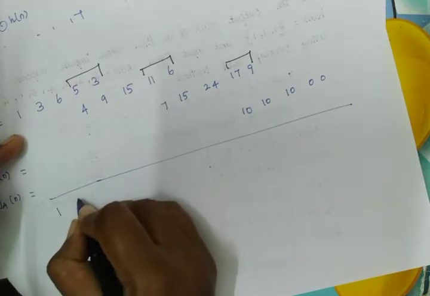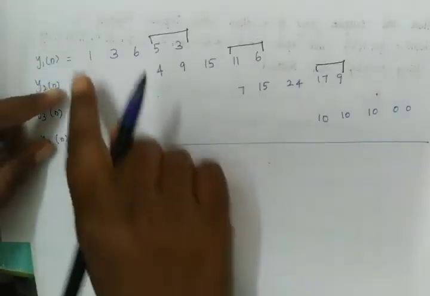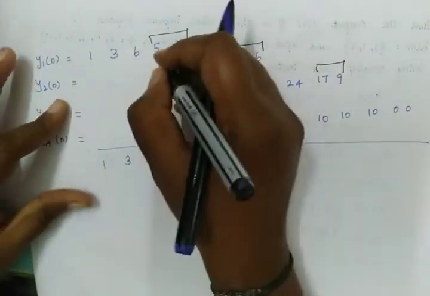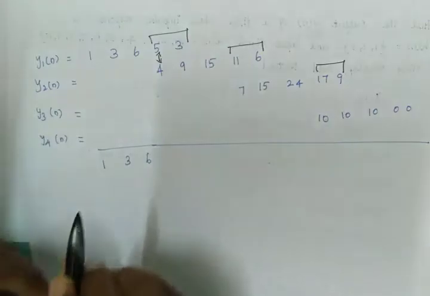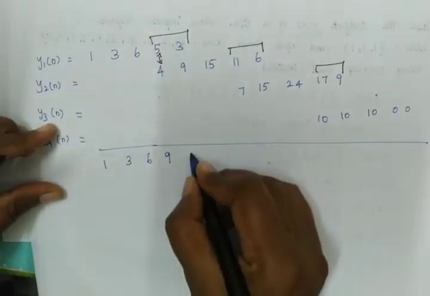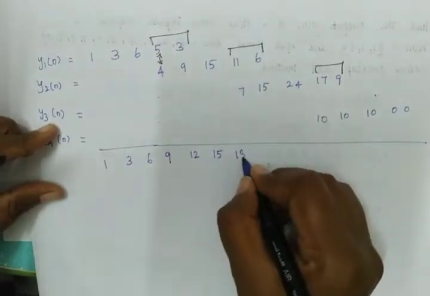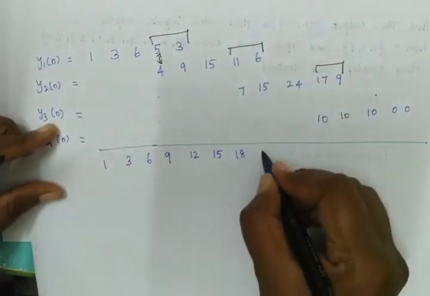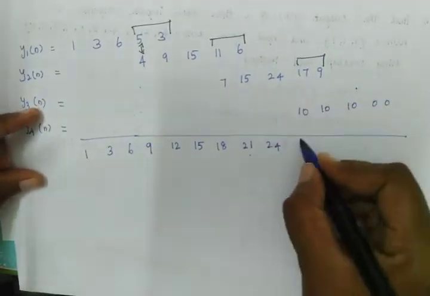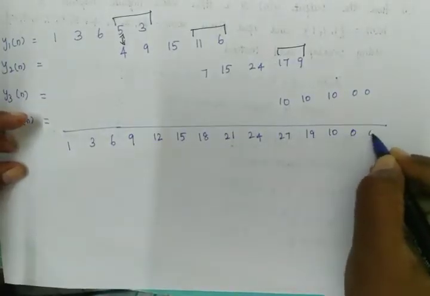Now we have to add this. Here we have 1, here it is 3, and here it is 6. Now it is overlap add. So add these two. 5 plus 4 is 9. 9 plus 3 is 12. And here we have 15. 11 plus 7 is 18. Here it is 21. It is 24. Here it is 27. Here it is 19, 10, 0, 0.